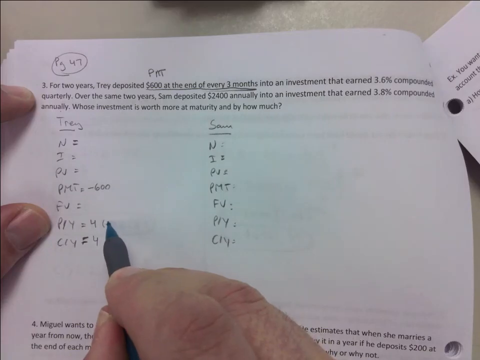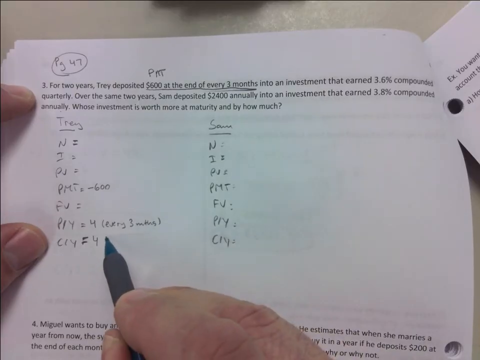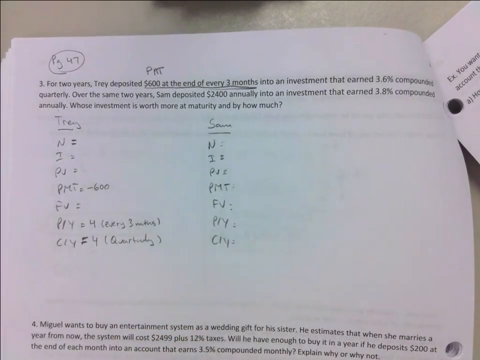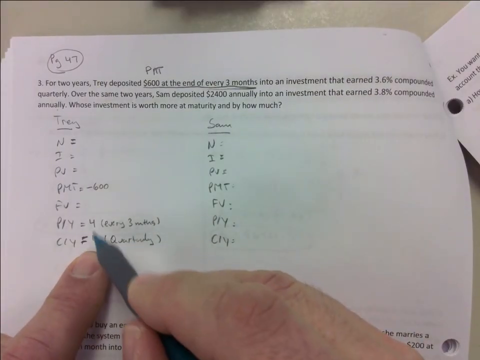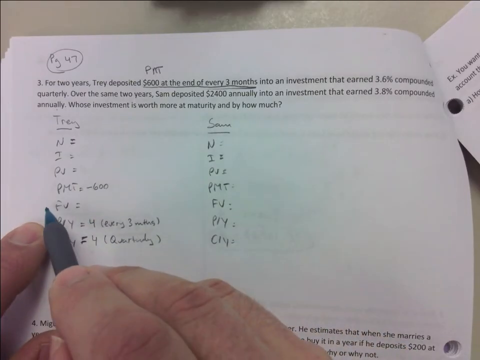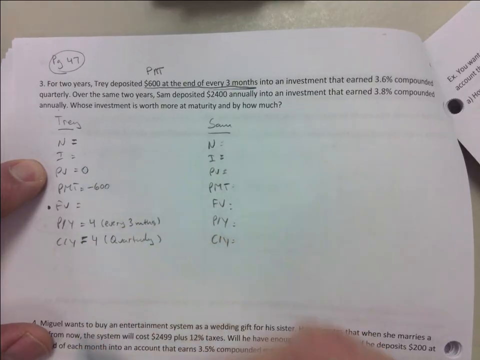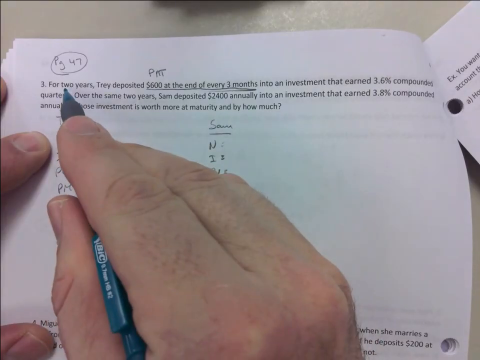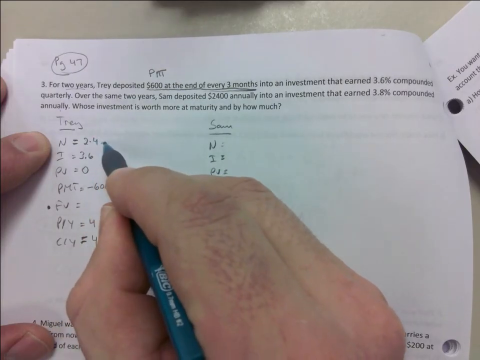And I will write this down. Every 3 months. That's how I came up with that. This says quarterly. You know what? They're saying the same thing. I just want you to see it, then I just want you to hear it differently so you're not thrown off by it. Future value is what we want to know, how much they have in the future. Present, since there is no mention of a one-time amount, it's 0. Interest is 3.6, and it's a 2-year thing, right? So 2 years times P/Y, so there should be 8.